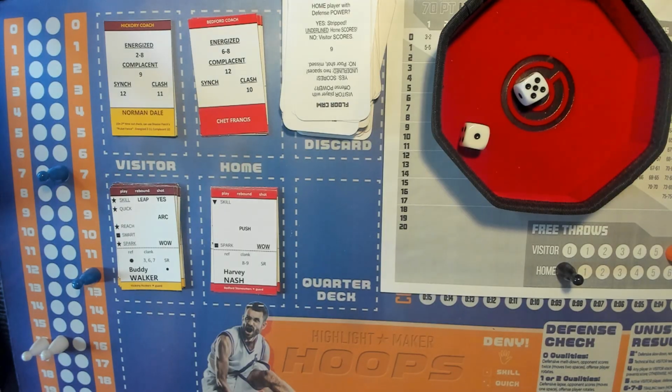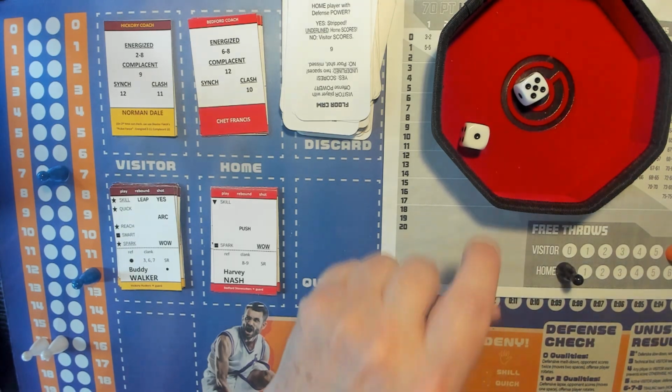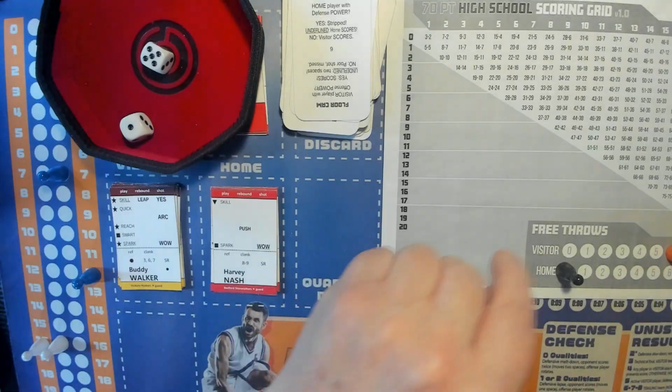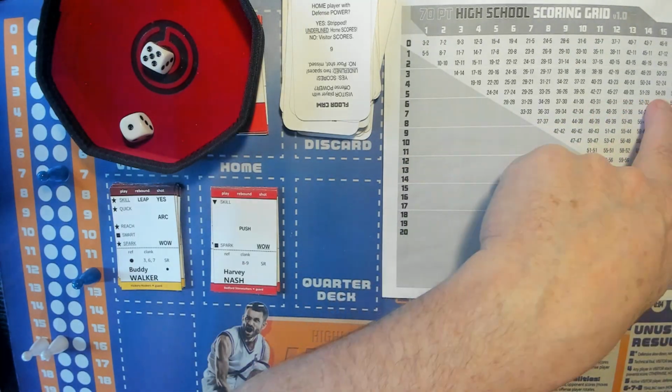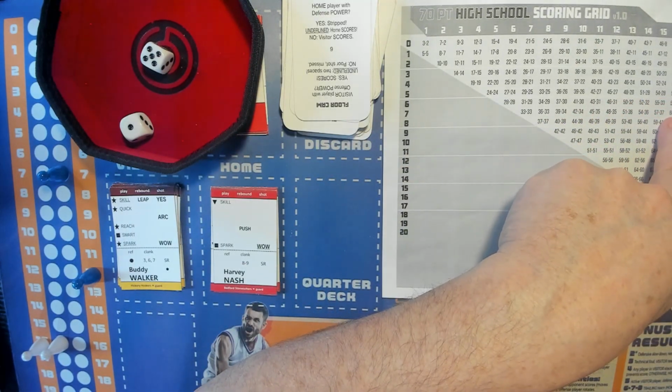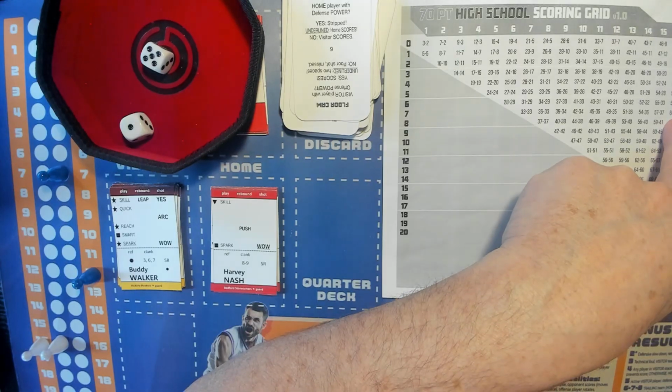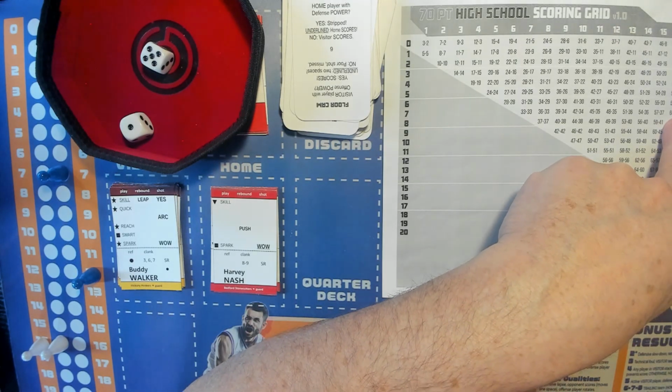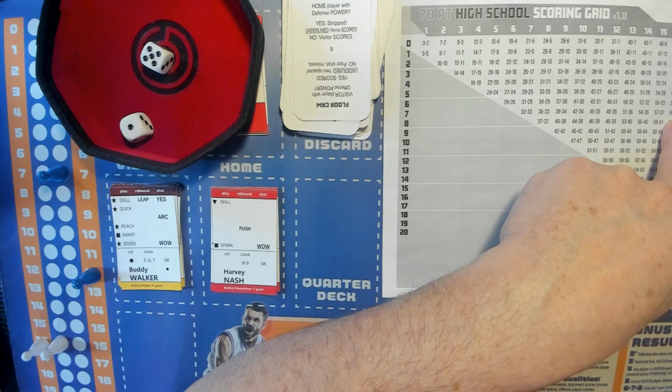So yeah, Hickory with 16 on the chart, and 7 free throws, and Bedford with 7 and 1 free throw. So let's see what the final score here is. 16-7, 60-37 base score.